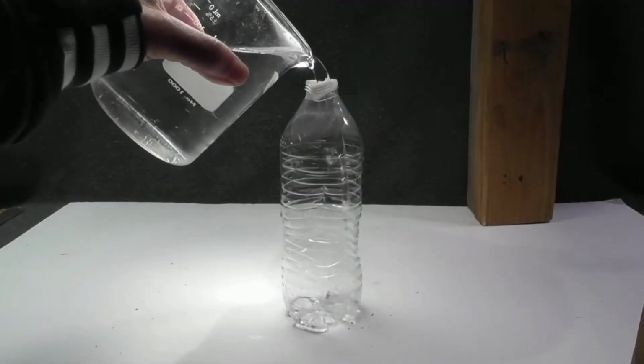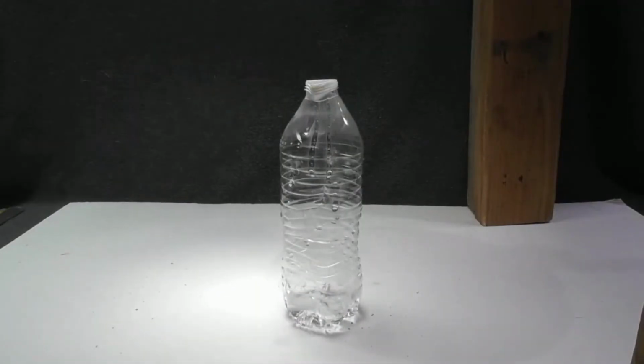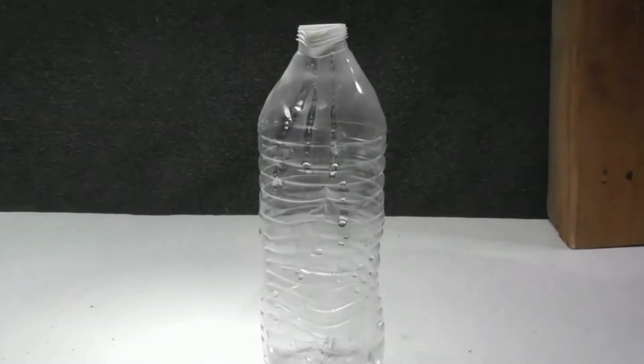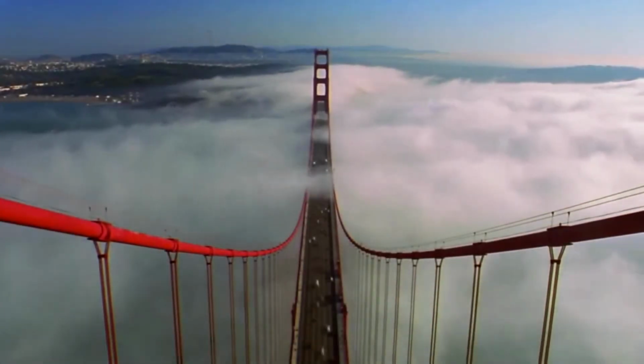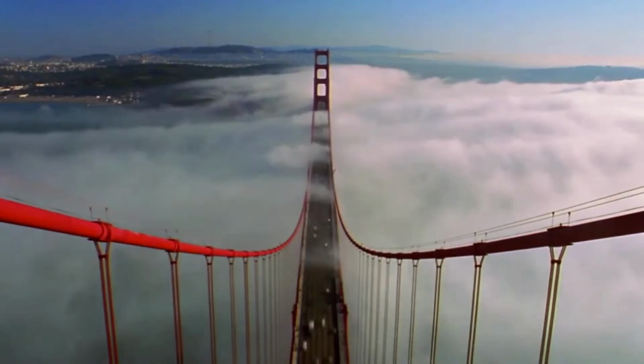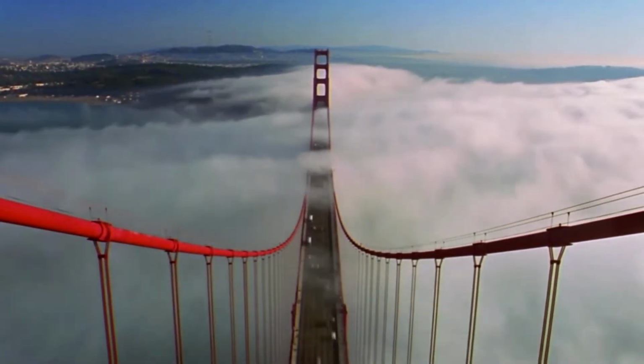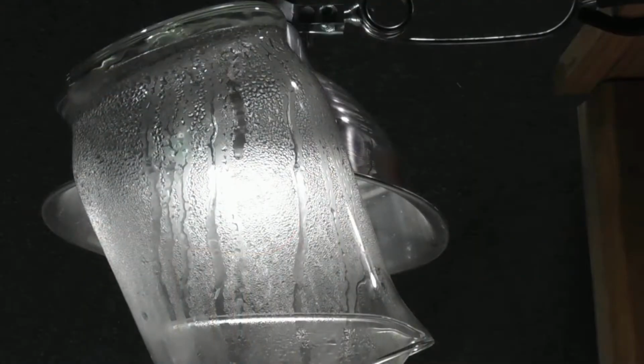Now, if I take hot water and pour it in the bottle, the water vapor will cool and you'll have condensation. You can see the condensation on the sides of the bottle. This occurs in real life when evaporation cools and attaches to small particles in the atmosphere, and clouds may form.